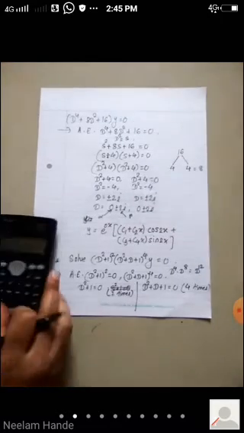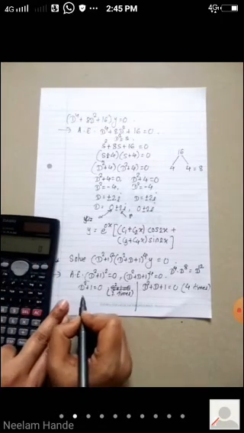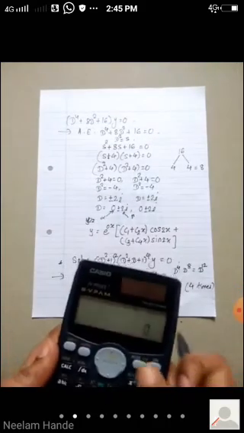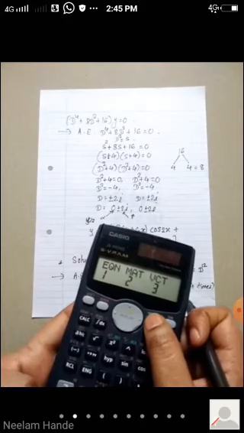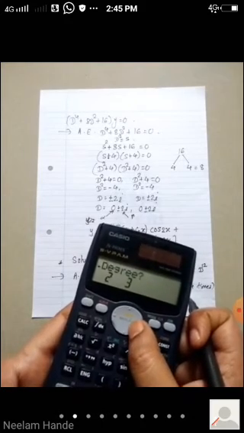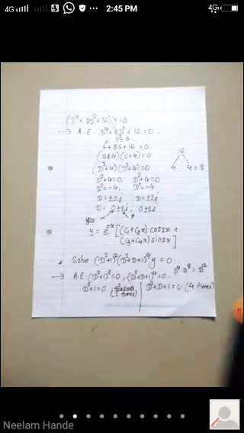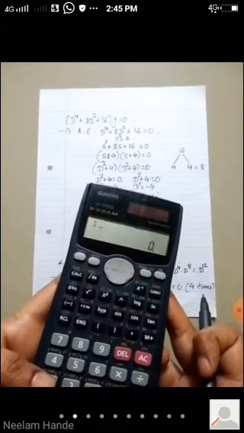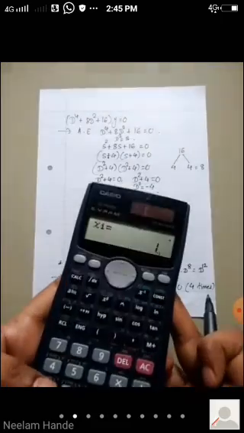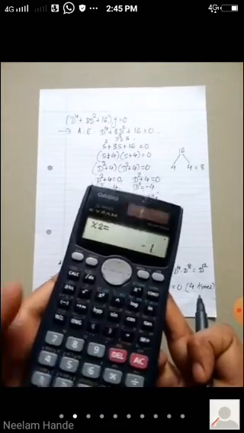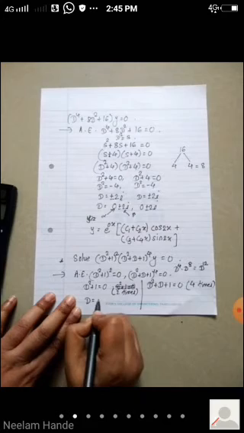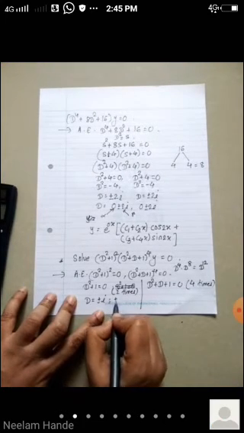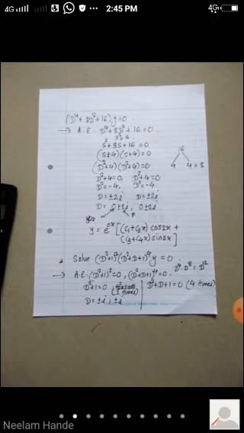So D² + 1 = 0. While solving on the calculator, mode, equation degree 2, a is 1, b is 0, c is 1. So x1 is 1i and minus 1i. So D is plus minus i. How many times? 2 times. So whatever I am getting, I'll write it again, plus minus i.